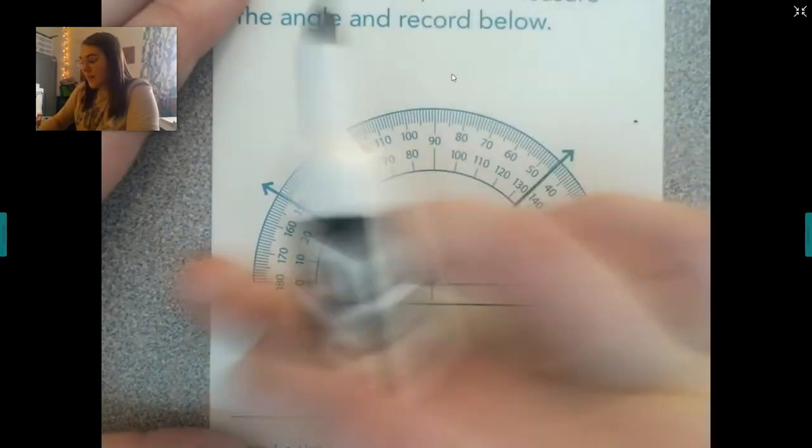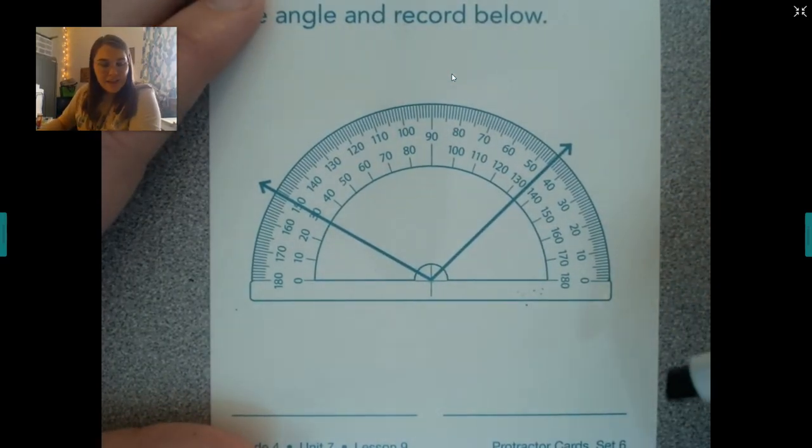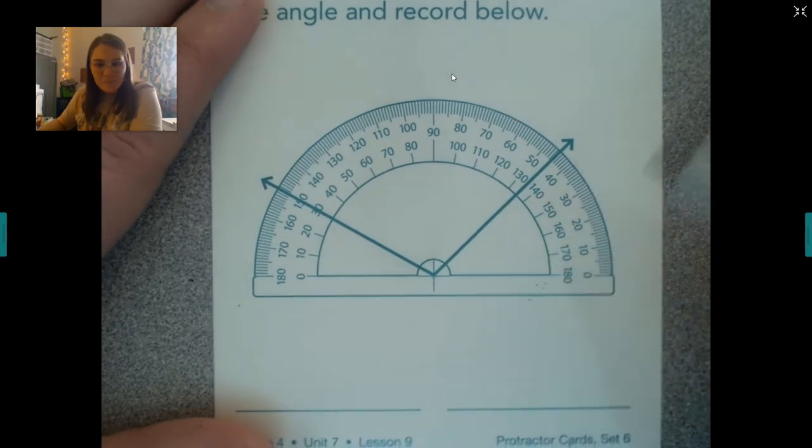Now, if you come up with an angle that's like 480 degrees, does that make sense? No, that's more than a circle. A circle is 360. So make sure when you're measuring your angles that it actually makes sense.